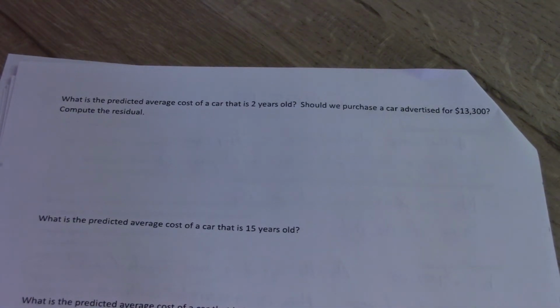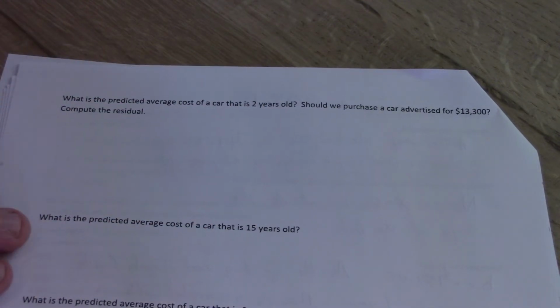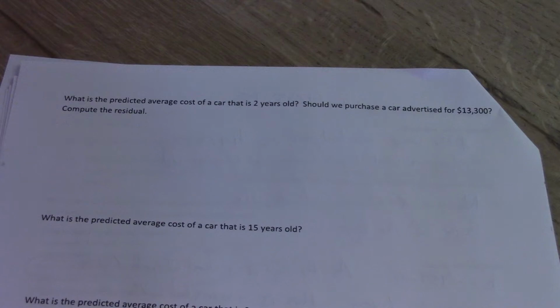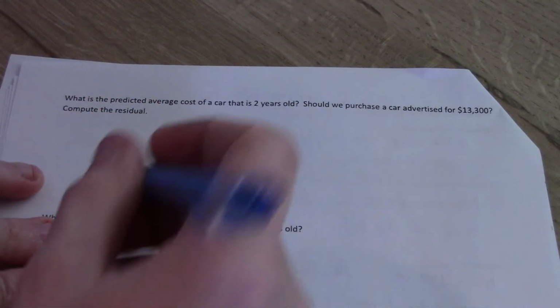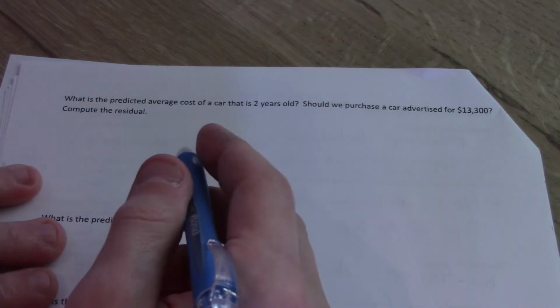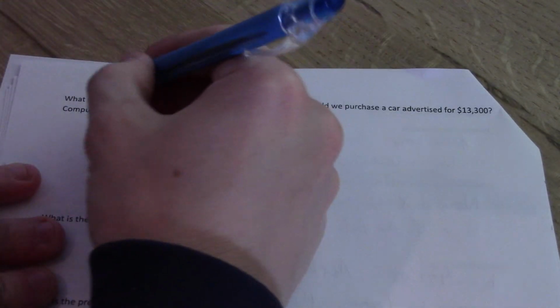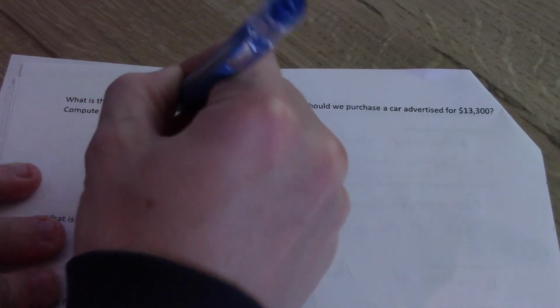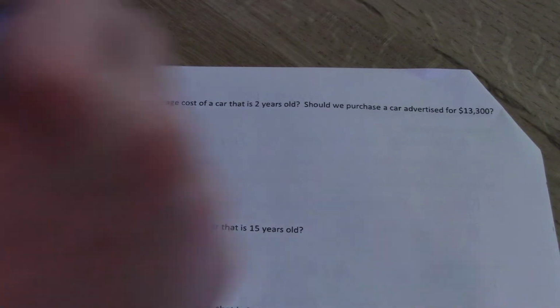Okay, so let's now think back to that 2-year-old used Toyota Corolla that we might want. What's the predicted average cost of that 2-year-old car? Should we purchase one that's been advertised for $13,300? And then we'll compute the residual for that data point. So if you want to make a prediction, you're just using the best fit line. So what this is saying is that x is 2, the age is 2.